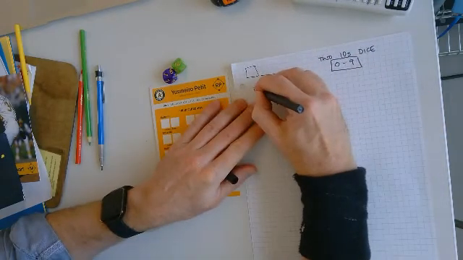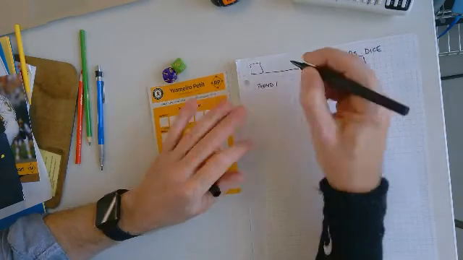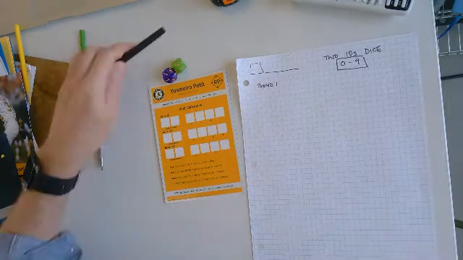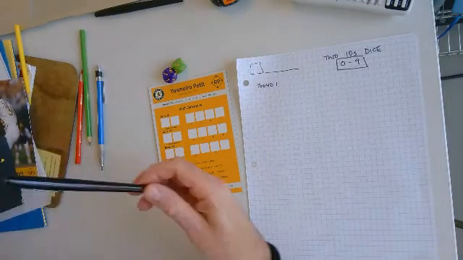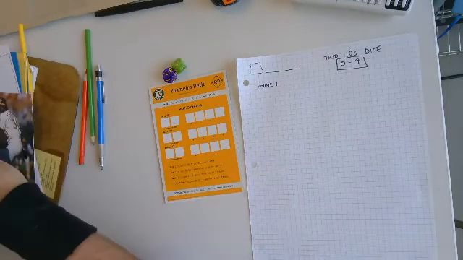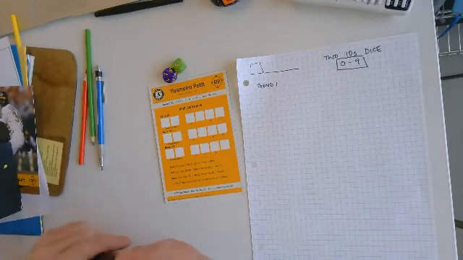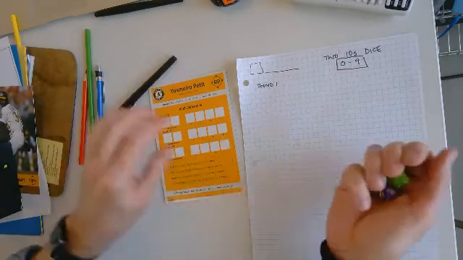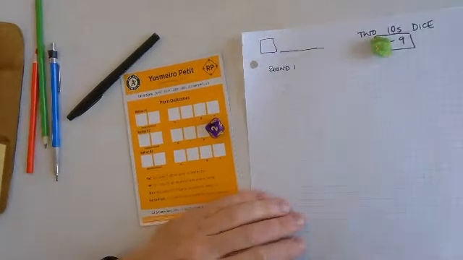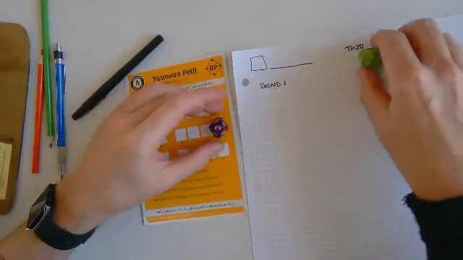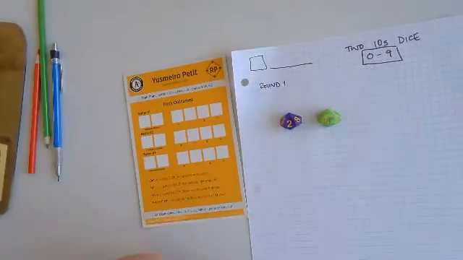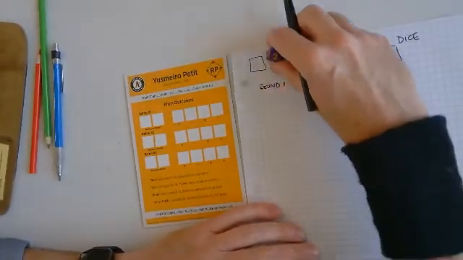So I'm going to call it round 1. I need a better pen. So for round 1, maybe this is better. You take the dice and you roll it, and you have two numbers, 4 and 2. You always put the larger number first.